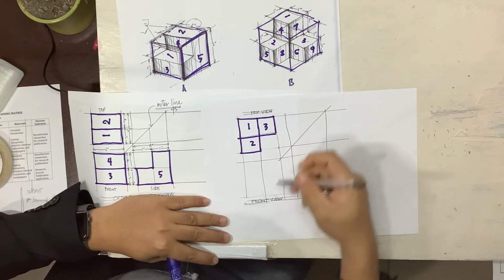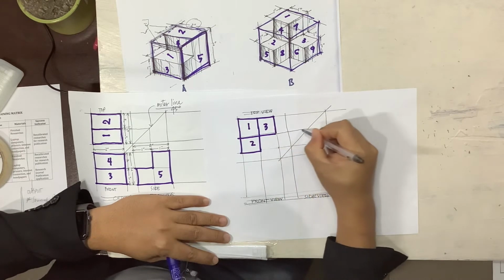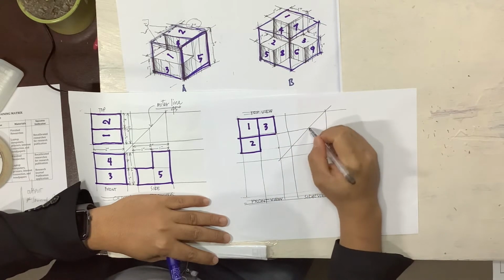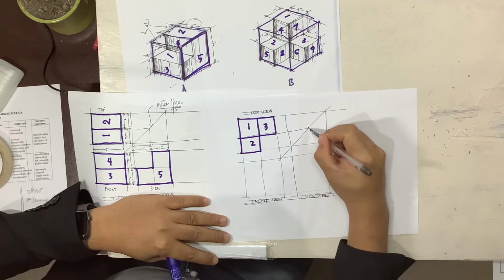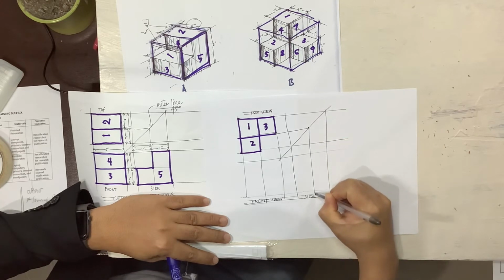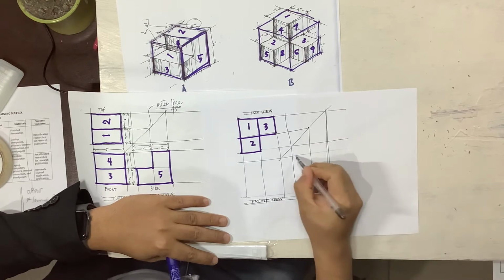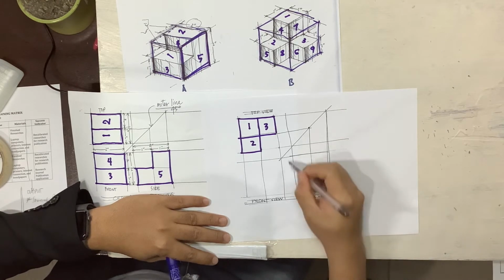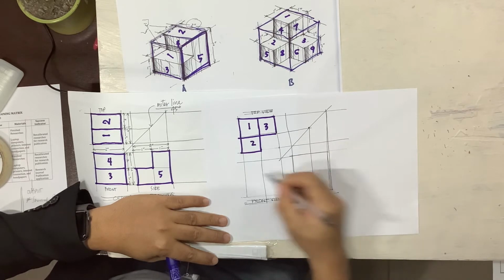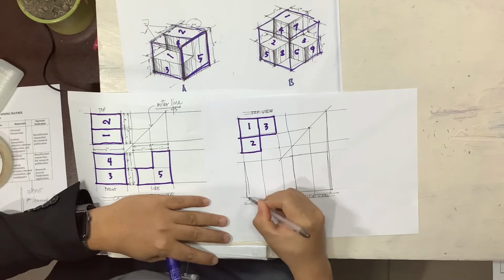Okay, so going here and going to the other side, touching the miter line. The intersection should be projected downwards. Okay, it's not parallel, I think. So don't be confused with all the lines. That's normal if you are in a drafting class.